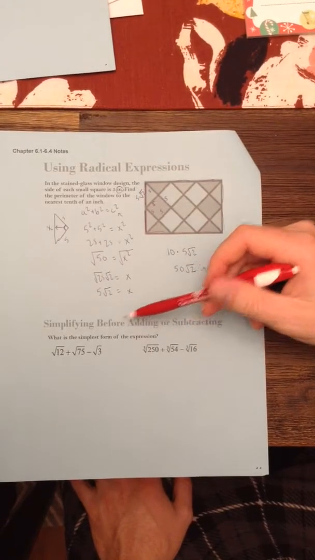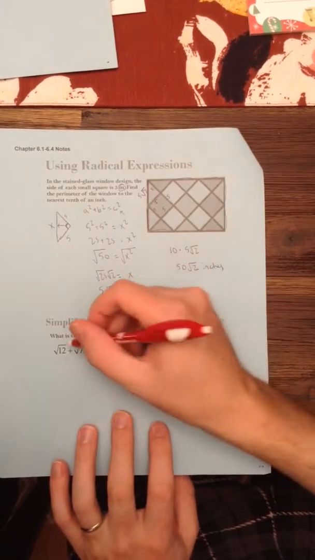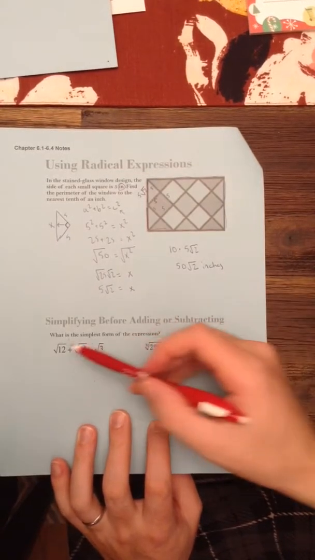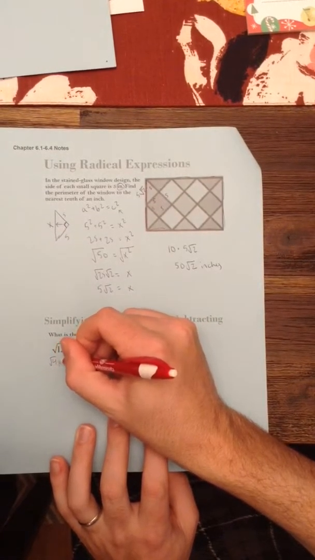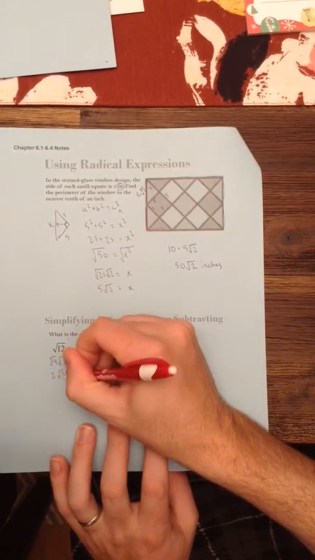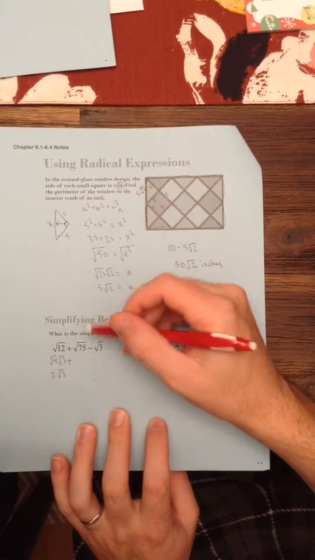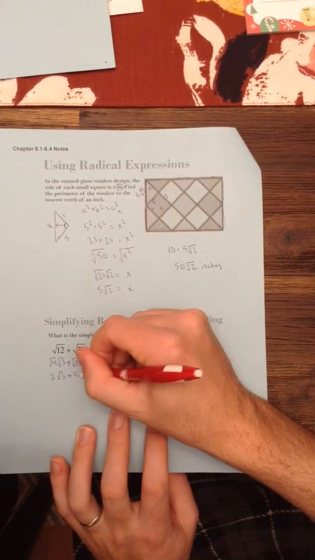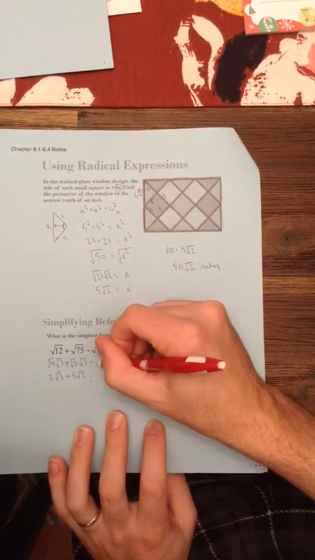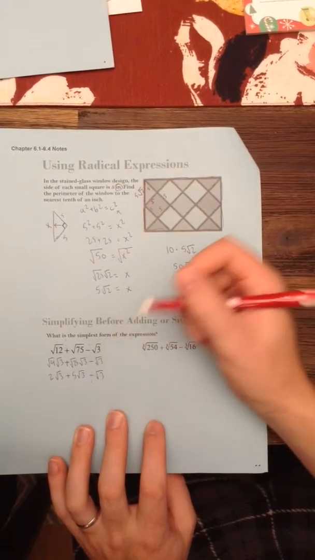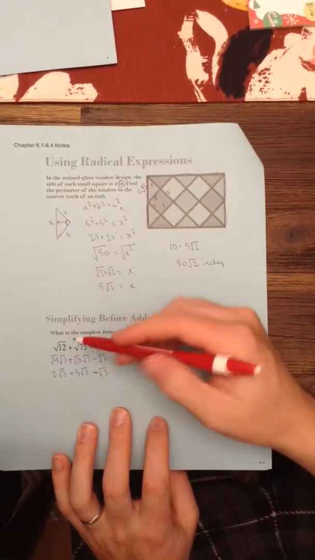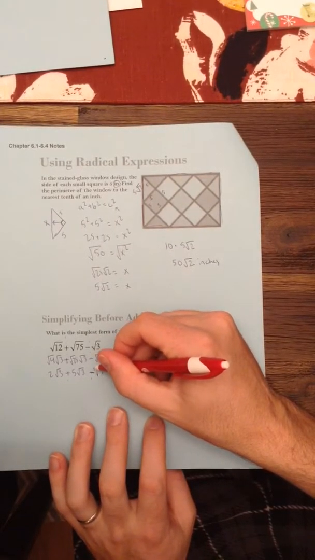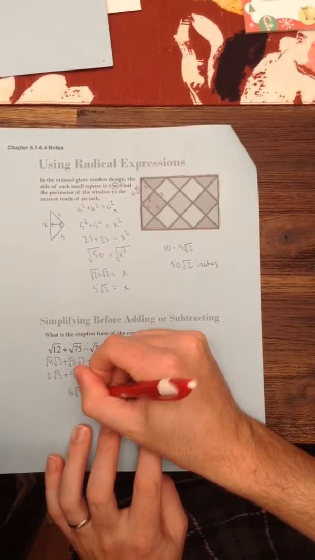The next section then deals with simplifying before adding or subtracting. When you do this, we just want to think of each of these radicals as a separate problem to start with. So the square root of 12 we can simplify into the square root of 4 times the square root of 3, which gives us 2 square roots of 3. It remains plus, but then the square root of 75 is square root of 25 times square root of 3, which becomes plus 5 square roots of 3, and then minus the square root of 3, that just stays as it is. And then here now we can do 2 square roots of 3 plus 5 square roots of 3, which gives us 7 square roots of 3 minus 1. Okay, and you end up with 6 square roots of 3.